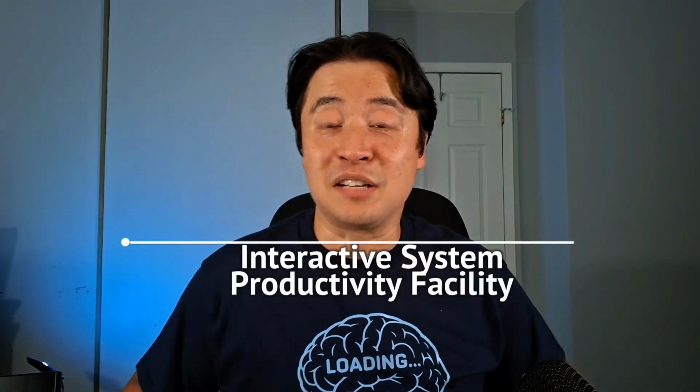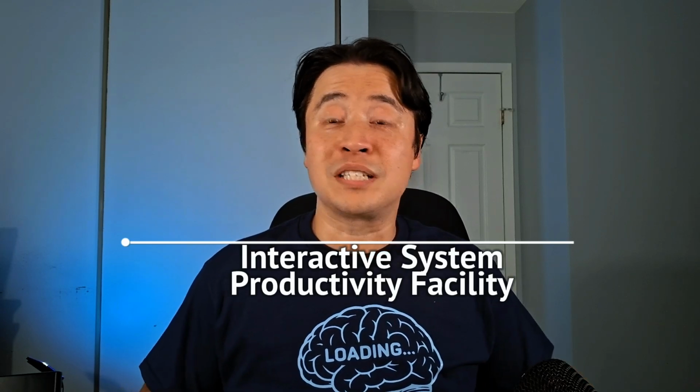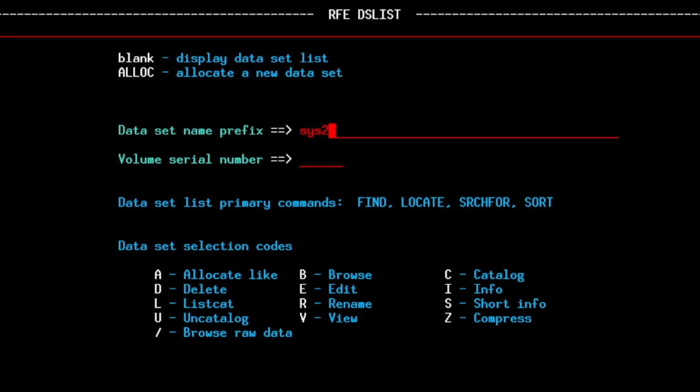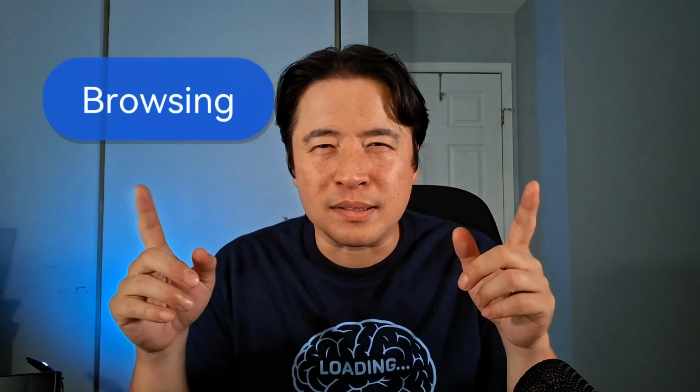So what is ISPF? ISPF stands for Interactive System Productivity Facility. It's a full screen, menu-driven facility that allows you to interact with the mainframe the easy way. Think of browsing, editing, and managing datasets all from one central hub. So enough with the explanation, let's jump right in.